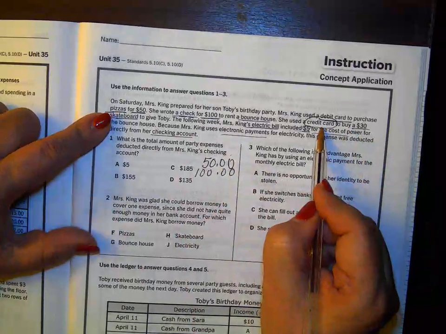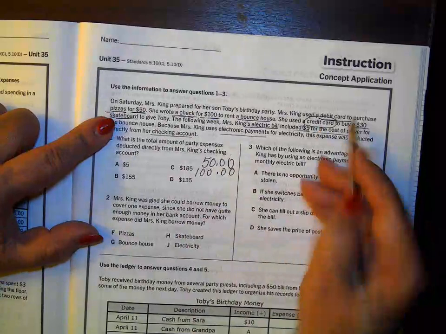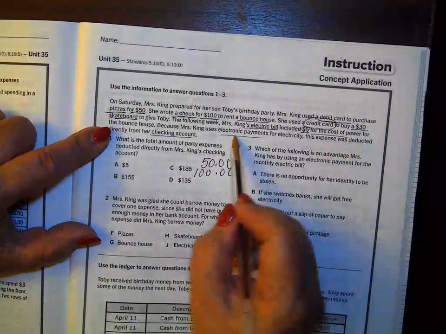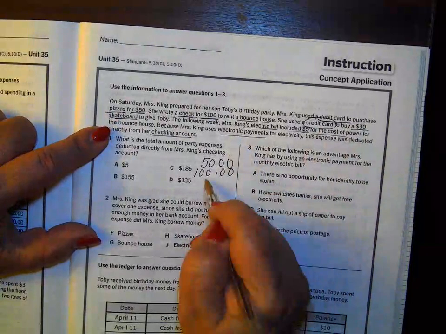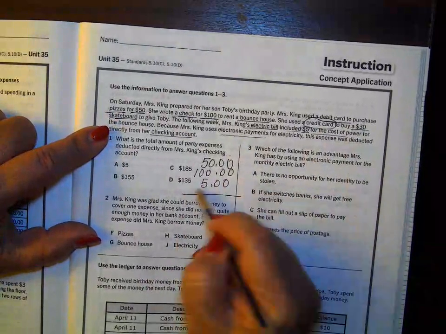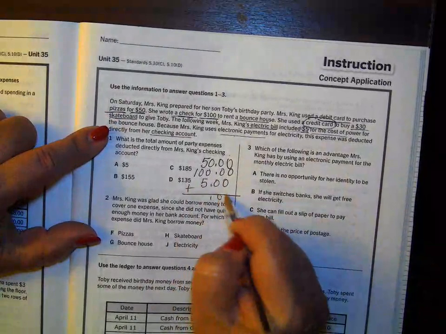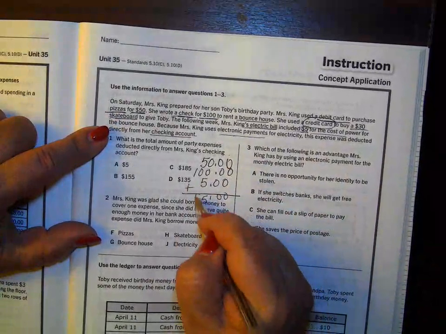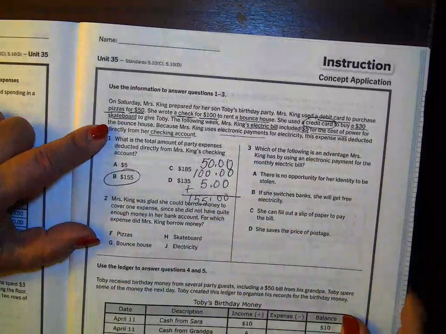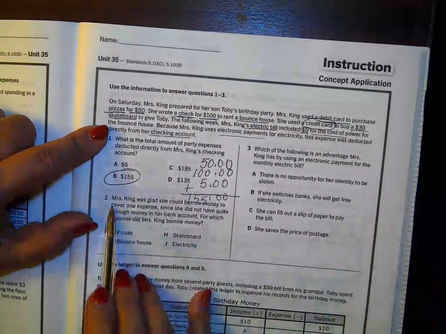A credit card is a loan, so this is on credit, so that won't affect her account. An electronic payment, we know that it comes directly from a checking account. So when I'm adding this up, the total amount is $155. Let's look at the next one.